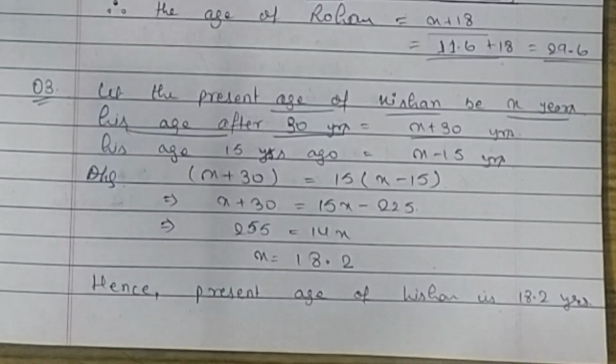So here we have added 30 years to his present age and assumed his age will be x plus 30 after 30 years.